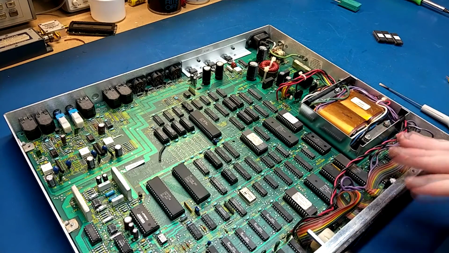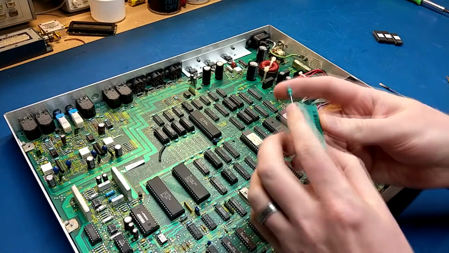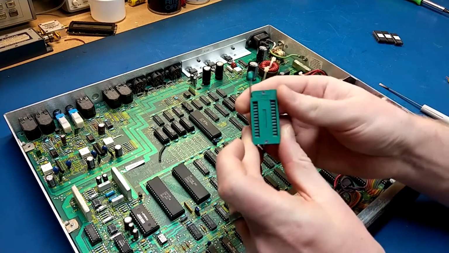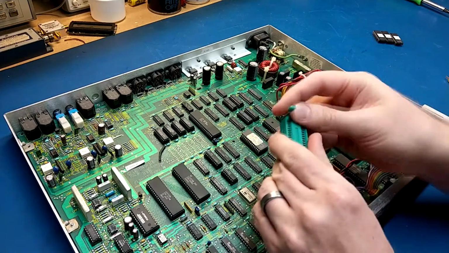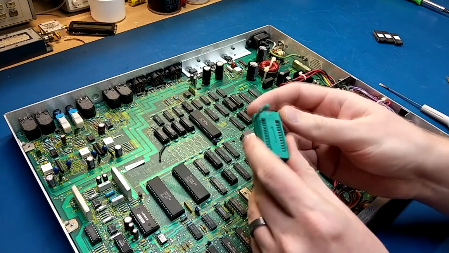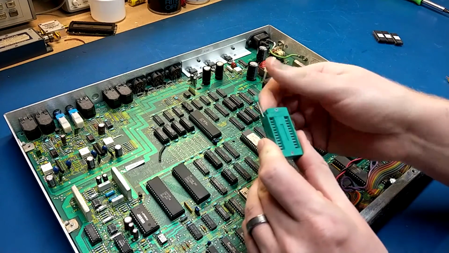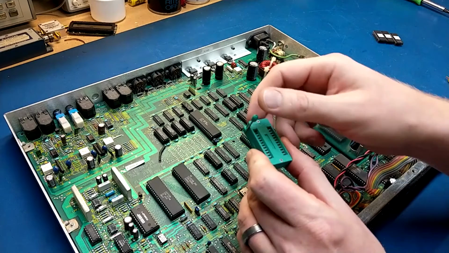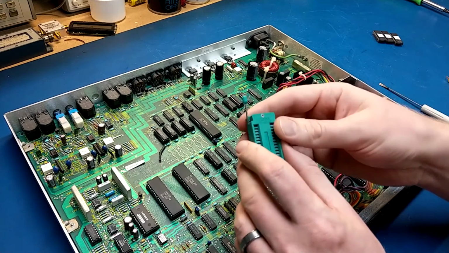One thing I will note too is the earlier units actually had ZIF sockets, zero insertion force sockets, in the locations of those 3 EEPROMs, which are beautiful because it makes upgrading really simple. You just basically unlock it, pull the old chip out, drop the new one in, lock it back in place, and you're good to go.